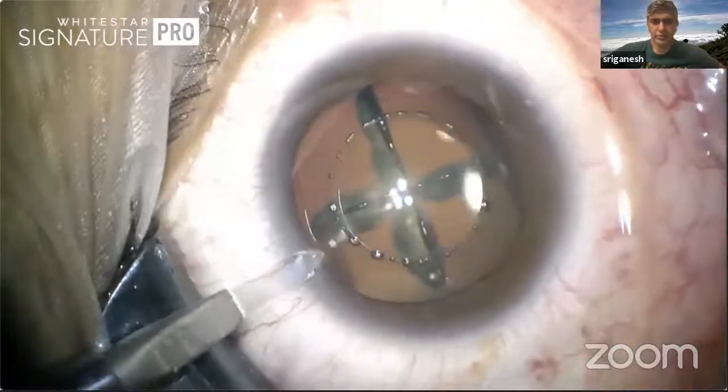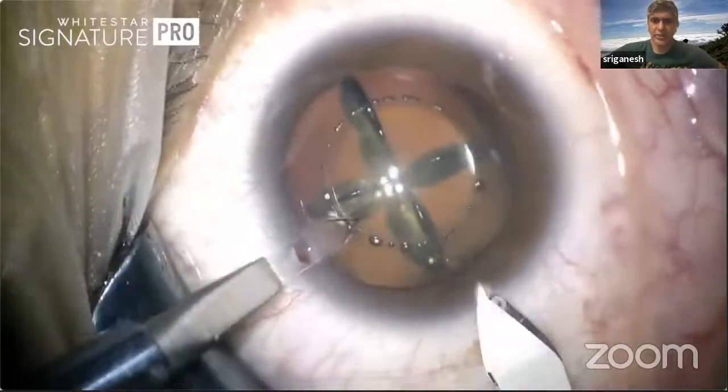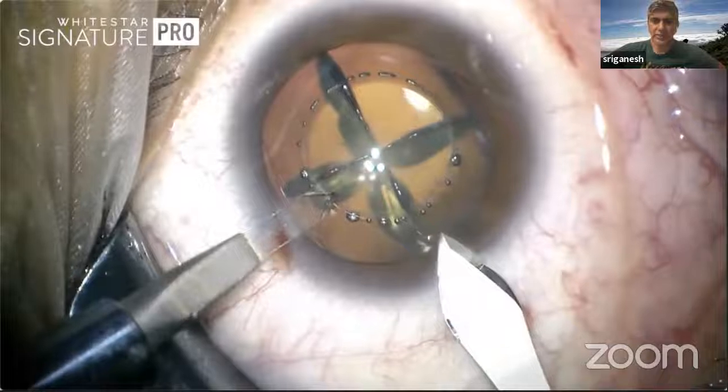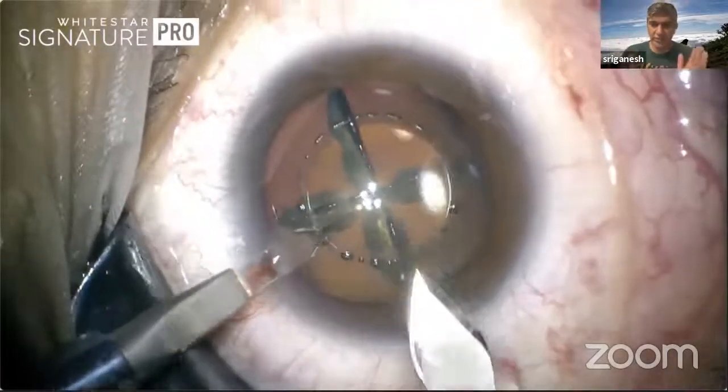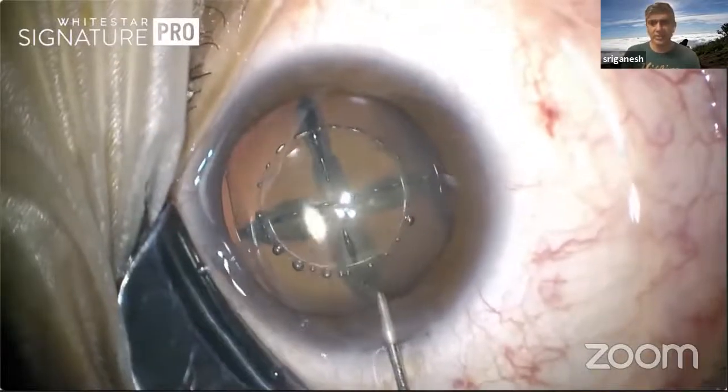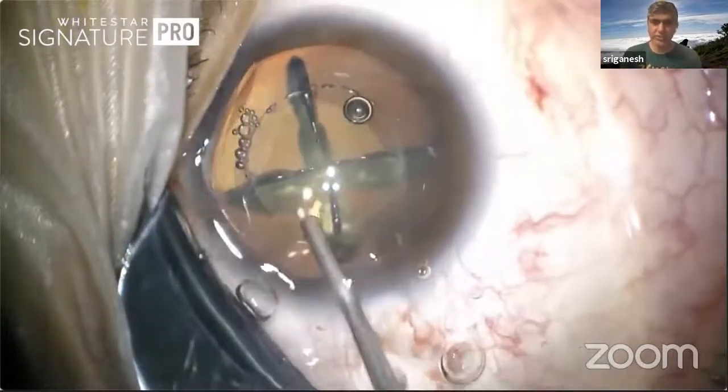I make a side port 1 mm incision and a 2.8 mm incision. This is again a trapezoid incision. So when you make a funnel shaped trapezoid incision where the inner lip is slightly large, about 3 mm, then it's very easy to remove the lens.